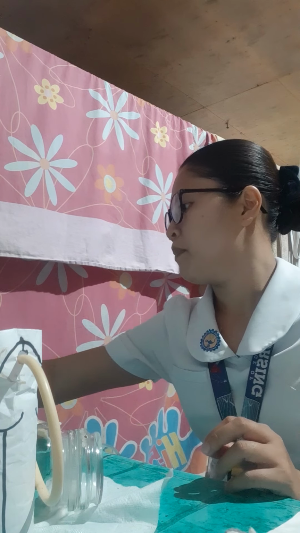Then, next, we are going to organize equipment for perineal care. Afterwards, we are going to position the patient correctly and cover with a bath blanket, exposing only the perineal area. For a female, dorsal recumbent position. For a male, supine position. Then next, we're going to place a waterproof pad under the patient.